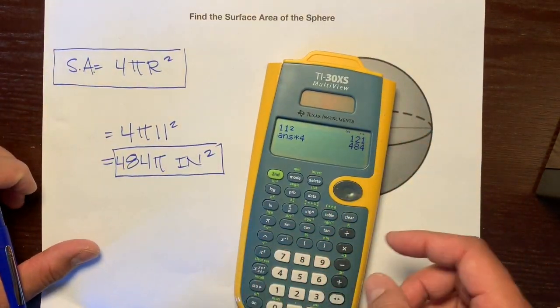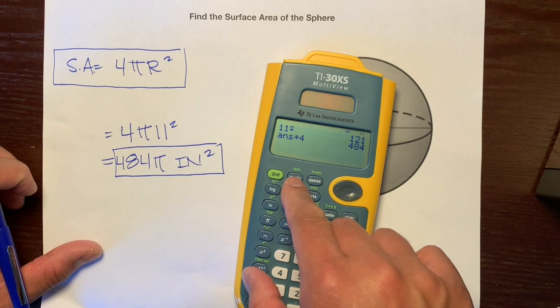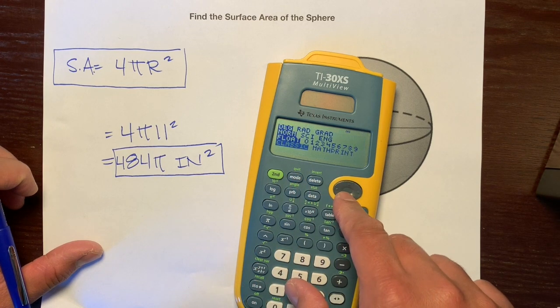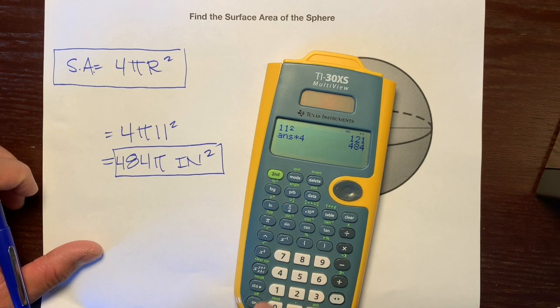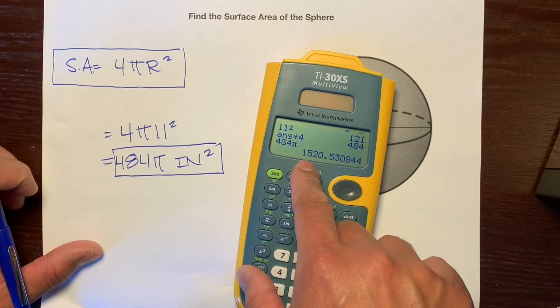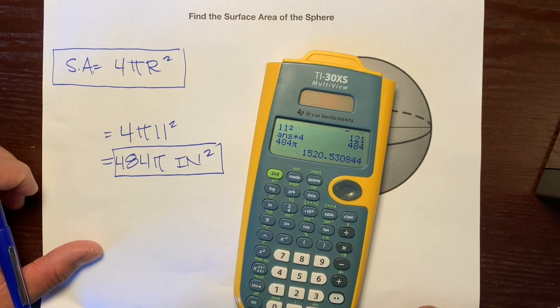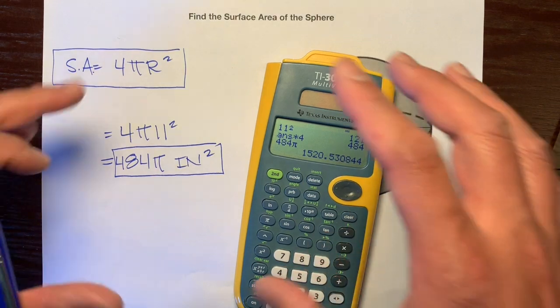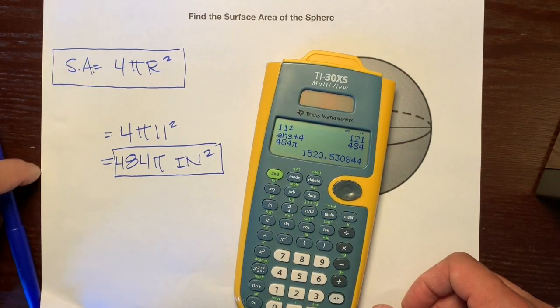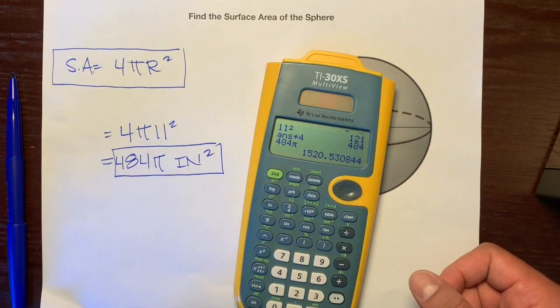And of course, if you want to get it in decimals, go to mode, make sure it's in classic, then second and quit, and type in 484 pi, and there's your decimal answer. So approximately 1,520.5 squares fit on the surface. There you go. There's the surface area of a sphere.